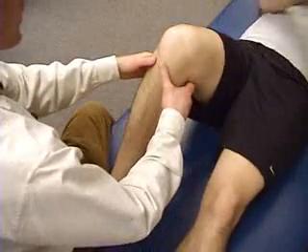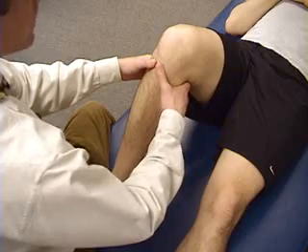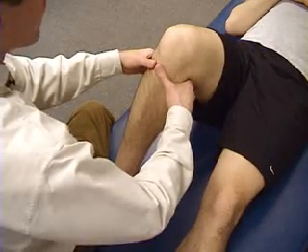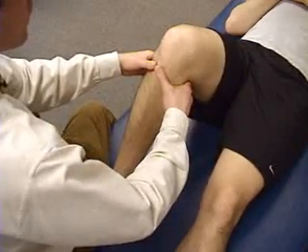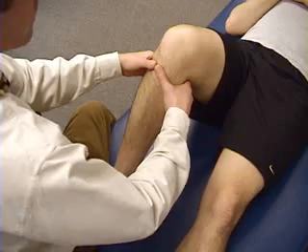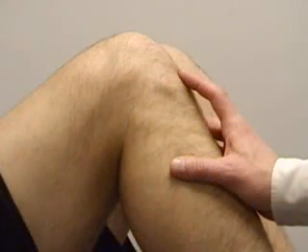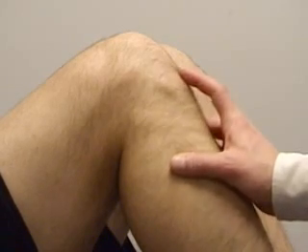The posterior drawer test is to assess the integrity of the PCL and is performed in the same position, now pushing posteriorly upon the anterior aspect of the tibia, checking for the amount of posterior displacement of the tibia upon the femur. The posterior sag sign is also used to test for a PCL tear. Place both knees in 90 degrees of flexion and observe them laterally for posterior sagging of the tibia of the affected knee compared to the unaffected knee.